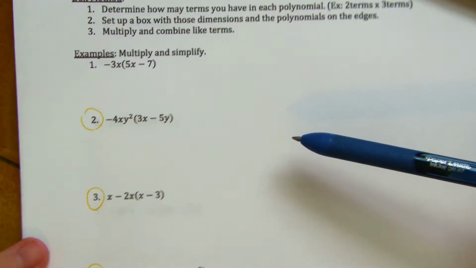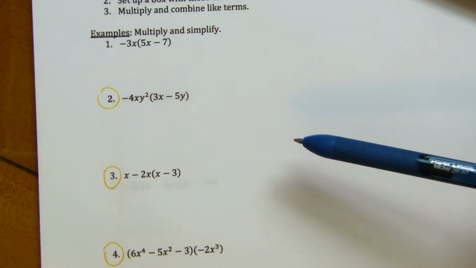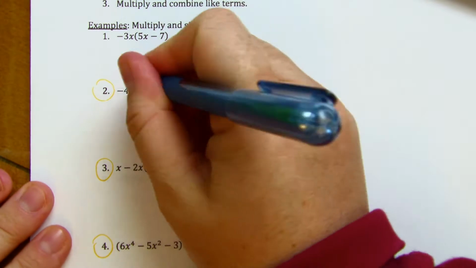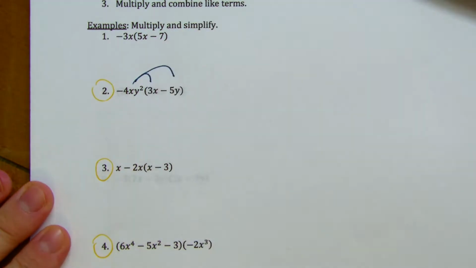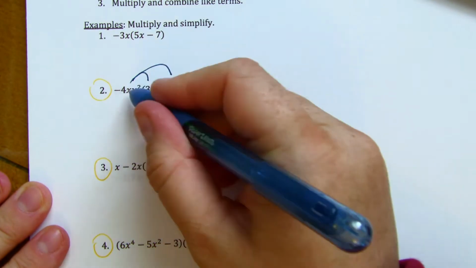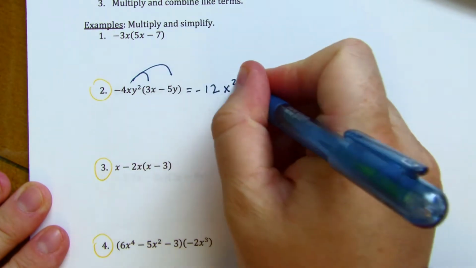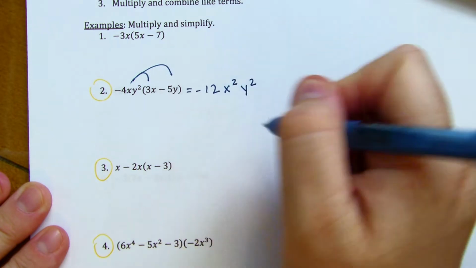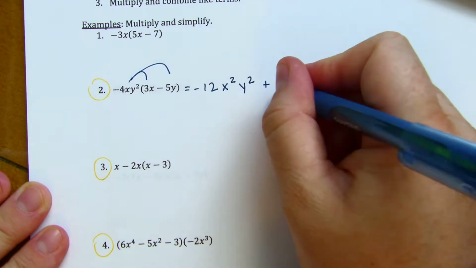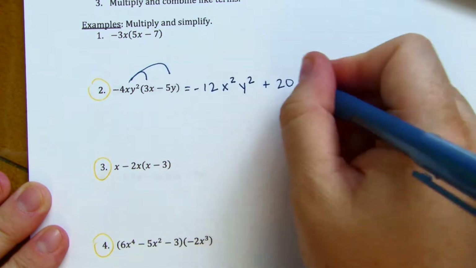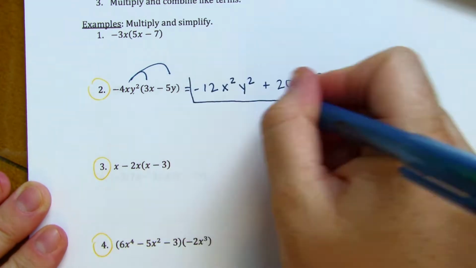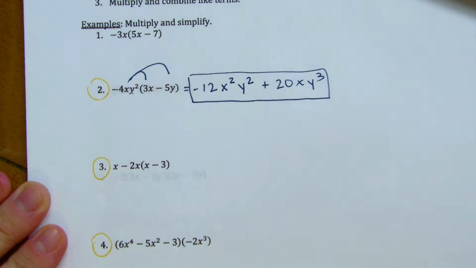So I'm going to skip around with some of these examples here, and I'll do some of them. This first one, we don't actually need a box. All we're doing is distributing this term into this set of parentheses. So -4 times 3 is -12. X times x is x squared, and then y squared. Then a negative times a negative is a positive. 4 times 5 is 20x, and then y squared times y gives me y cubed. And so that would be the answer for this multiplication here.